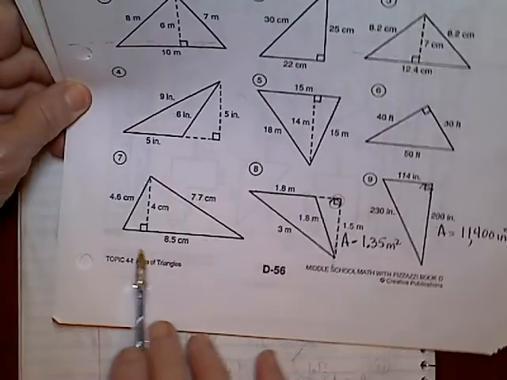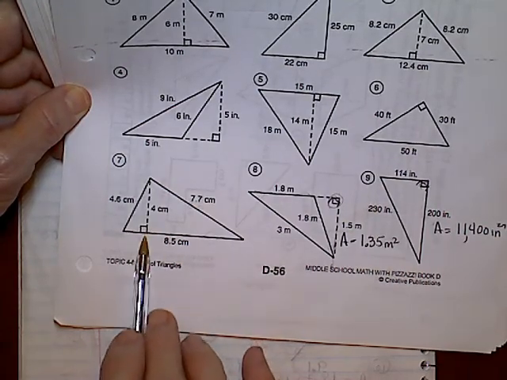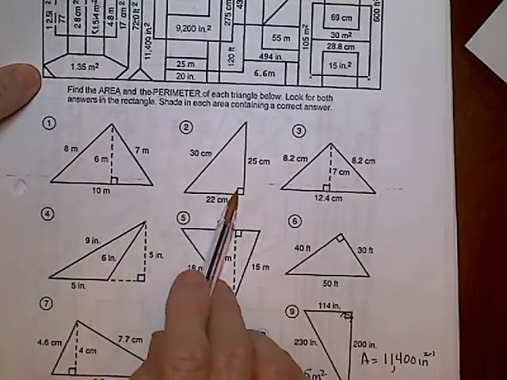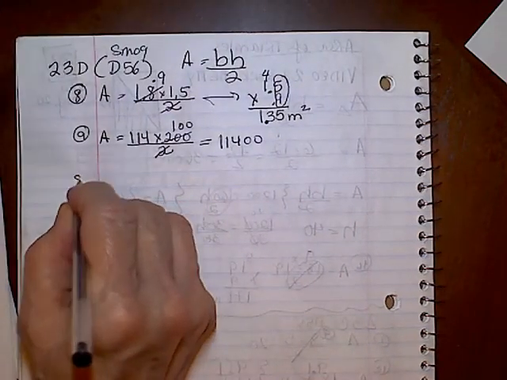Remember, this points to the base and the height. What is it on number 7? The base for sure is this flat one. The height, remember, goes straight up. There's your height. So I'm going to let you figure out the others. Always look to the perpendicular symbol, the right angle symbol, and it will point to it for you. So then once you've got all the areas, then go back and do the perimeter. So let's do the same one, the number 8.